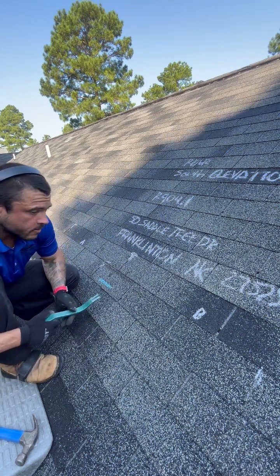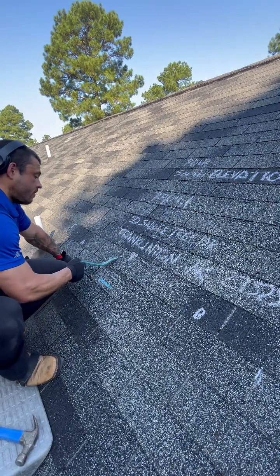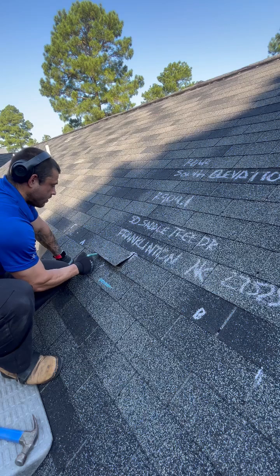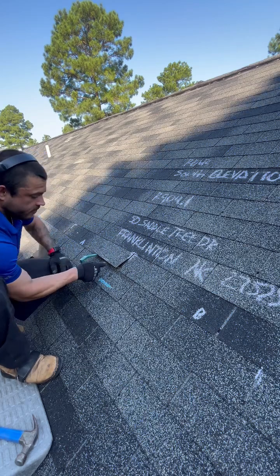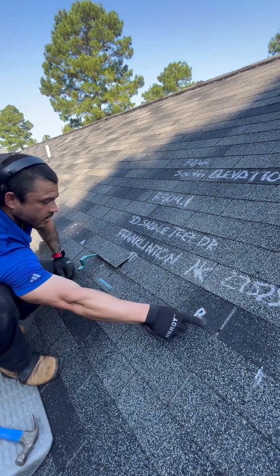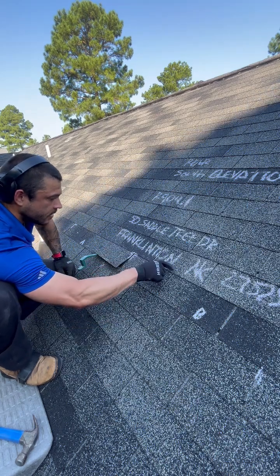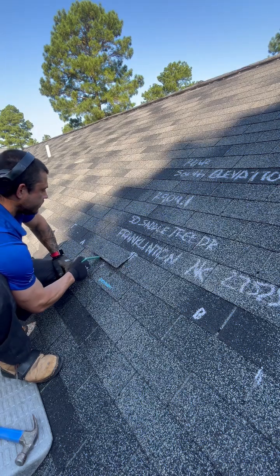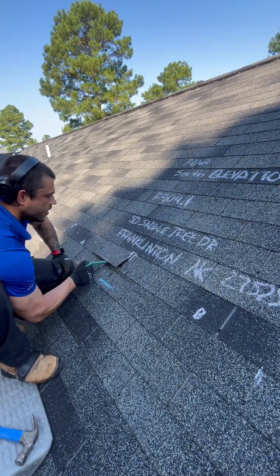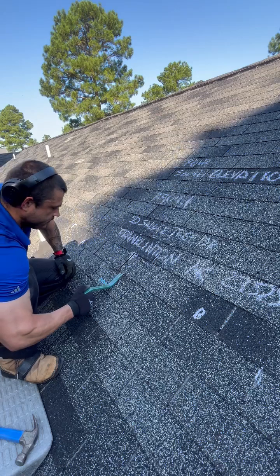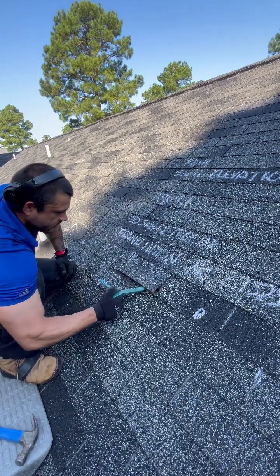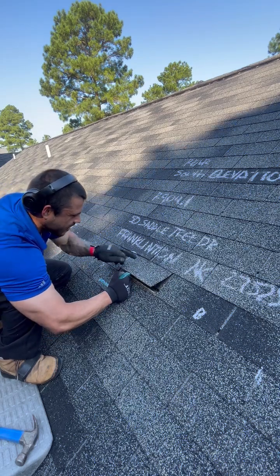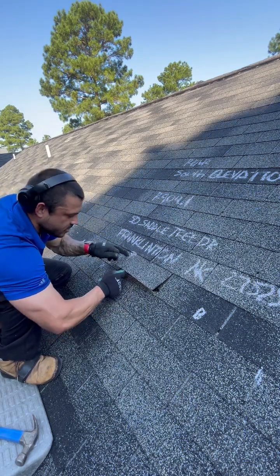So we begin. I'm going to start with removing this right here. Your first row of nails is going to be right here, and then my second row holding this on is going to be in this top shingle, so I'm going to have to go all the way up. I should have probably wrote my granule loss. We're already having severe granule loss on this shingle that's above it.